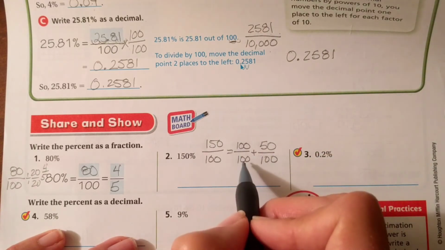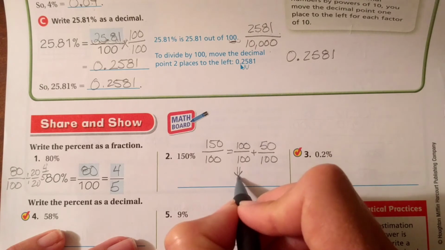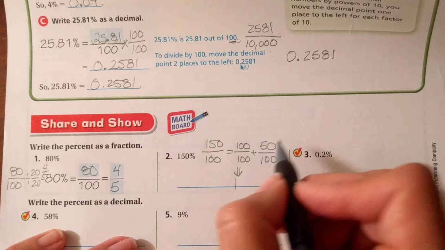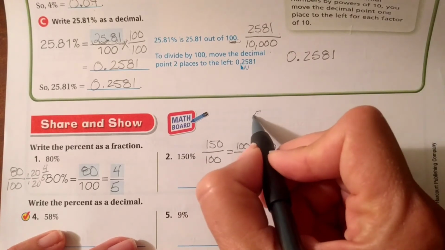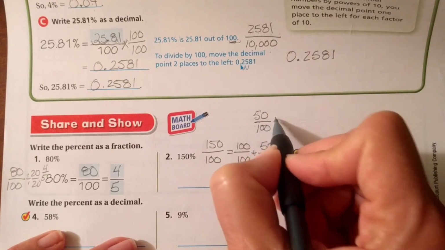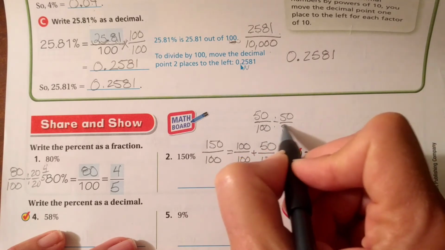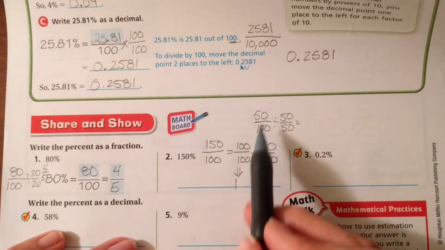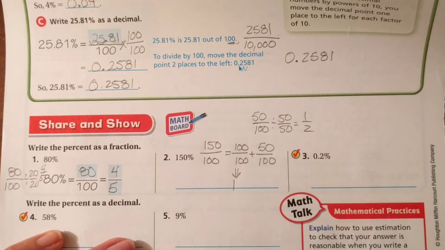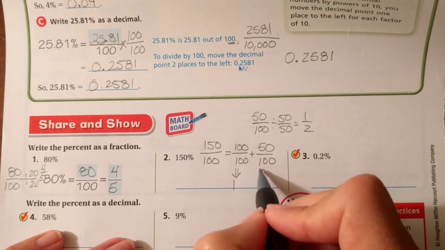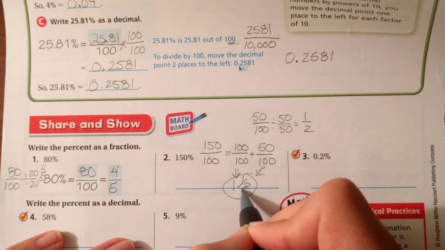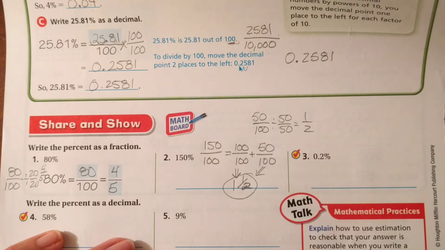So 100 over 100 is just 1, right? 50 over 100 can be simplified by a factor of 50. They both have 50 goes into both of these evenly. I end up with 1 over 2. So it's 1/2. So my final answer is 1 and 1/2.